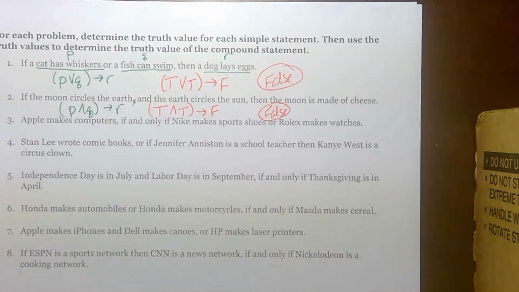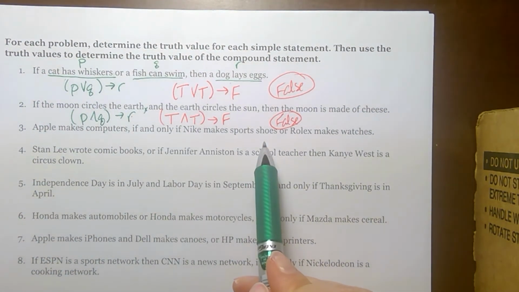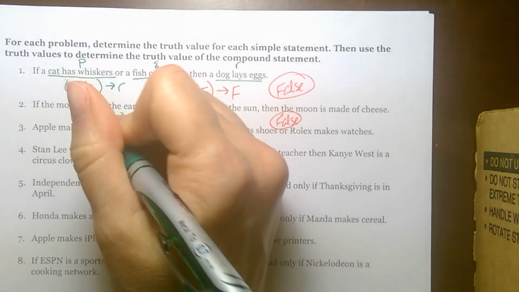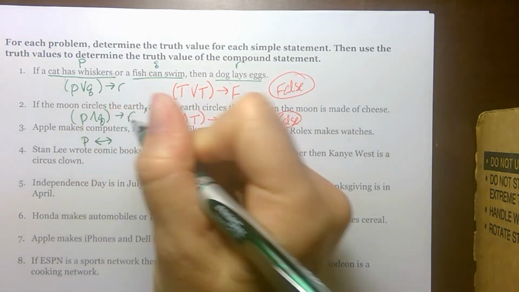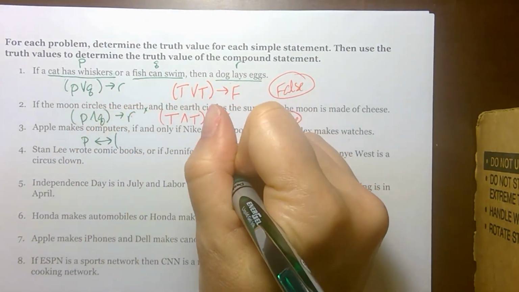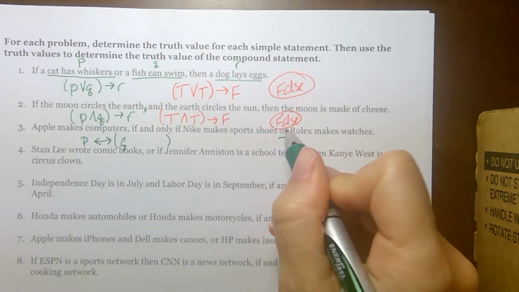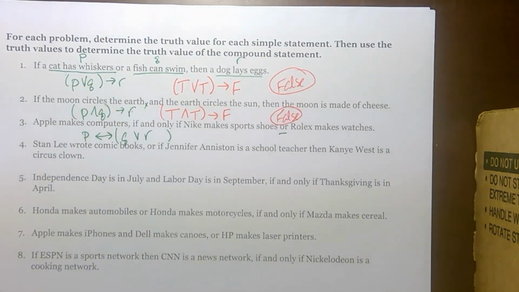Number 3, Apple makes computers if and only if Nike makes sports shoes or Rolex makes watches. So we've got 3 statements. Apple makes computers is P. And then I've got an if and only if. And since I've got that comma there, I'm going to group together the last 2: Q or, disjunction, R. That's what this conditional looks like.